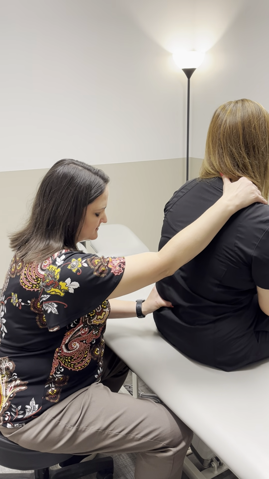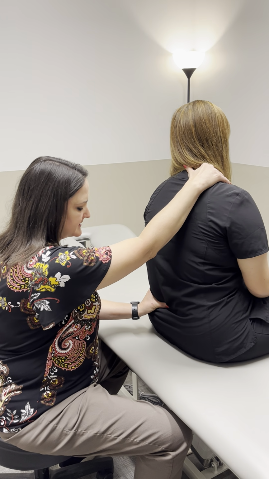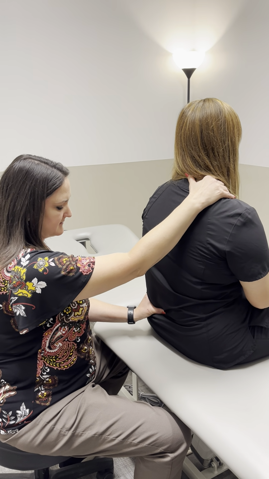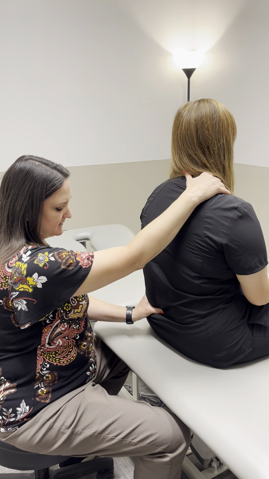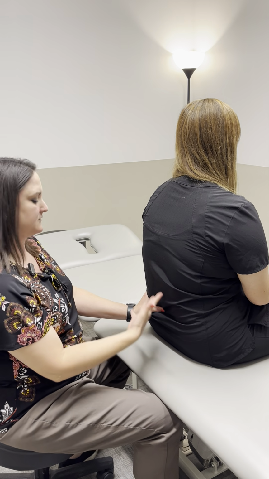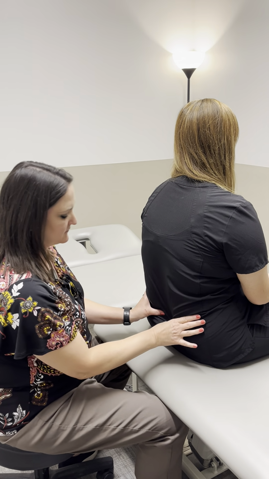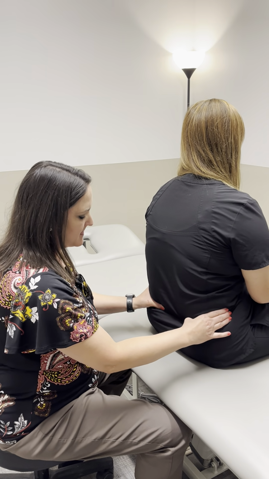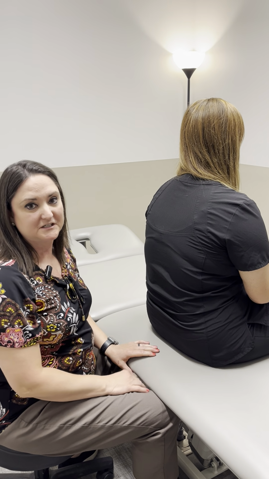A lot of times the innominate will pick up a little bit, and then it will soften up and everything will settle down and relax. Then you can recheck the motion test and make sure that you have corrected your dysfunction.